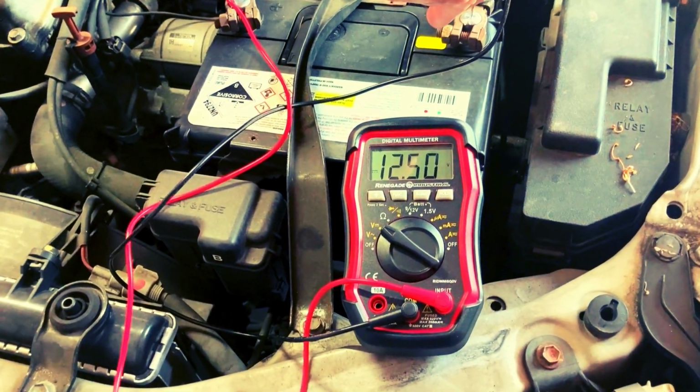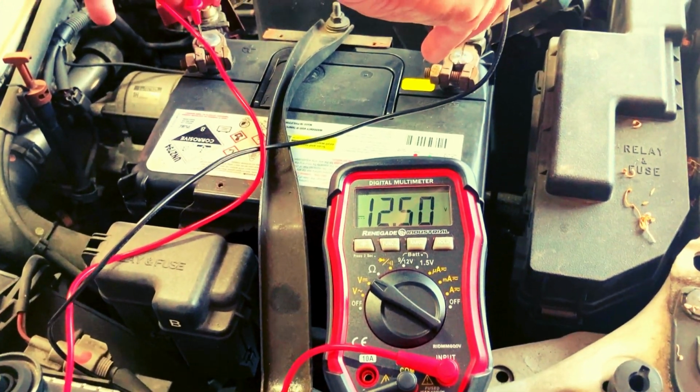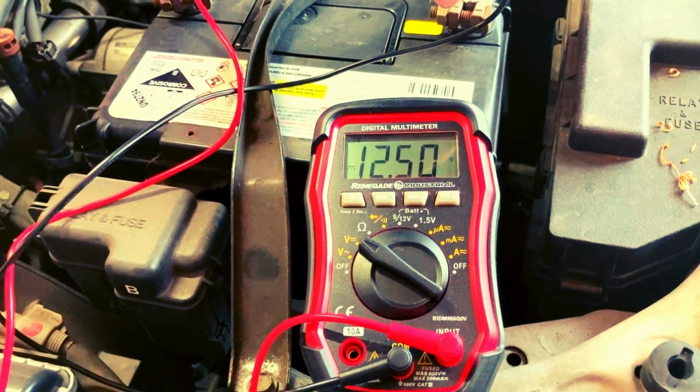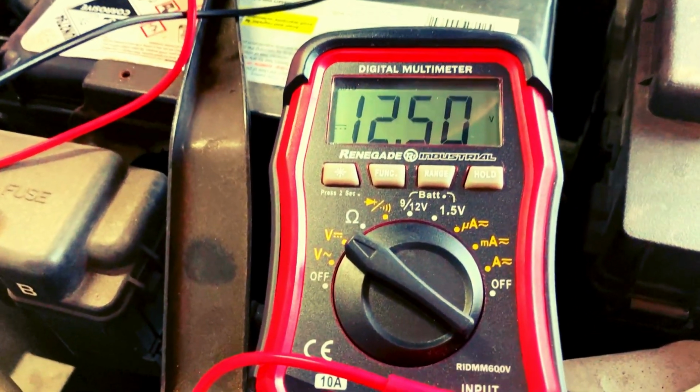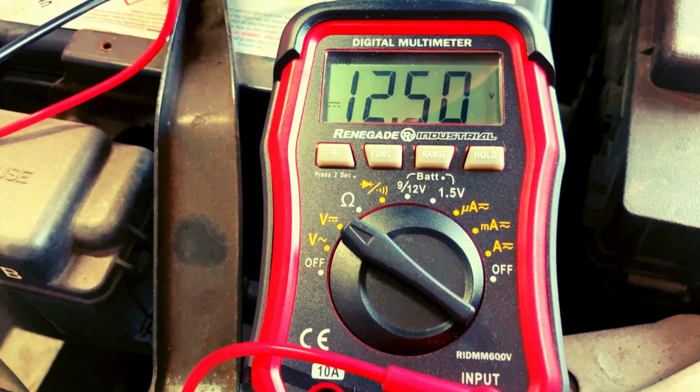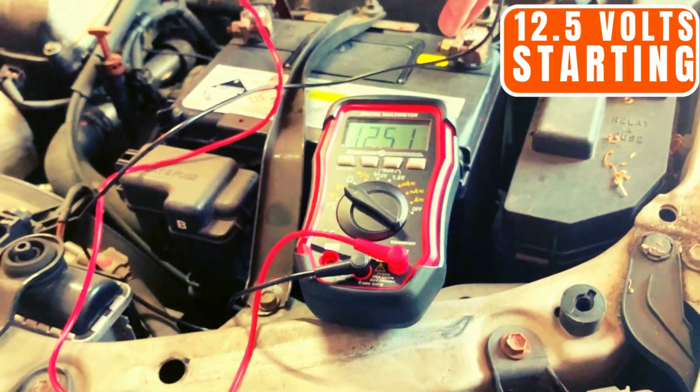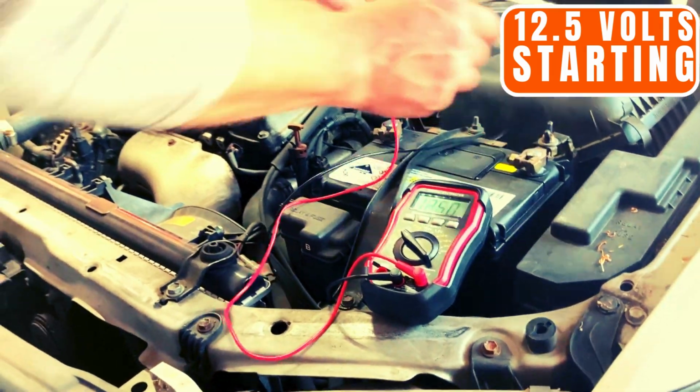Ideal voltage would be anywhere like that. 12.6 is a good number too. So we need to know what we're starting with. So if there is any electrical problems, we've got a good starting point. There's no point just going straight into in-depth electrical testing when you don't know what the battery voltage is. So always start there. So that's good.